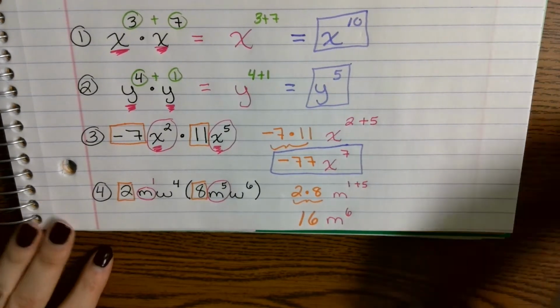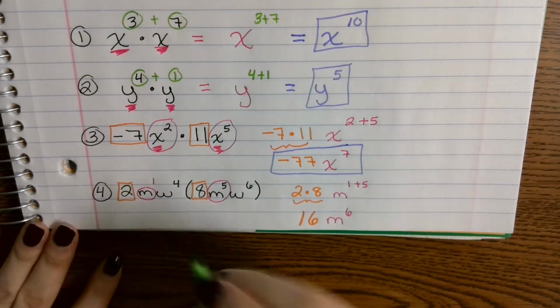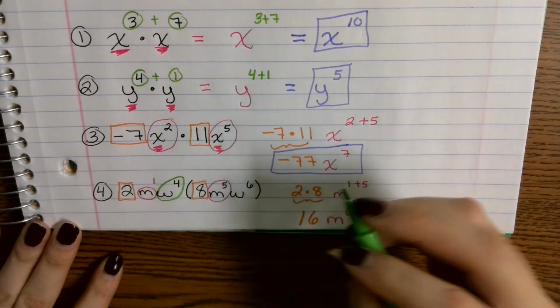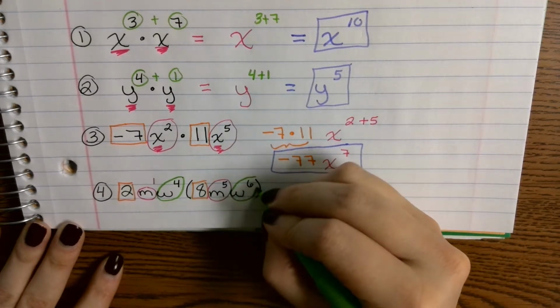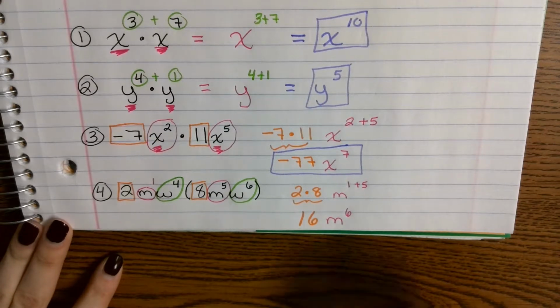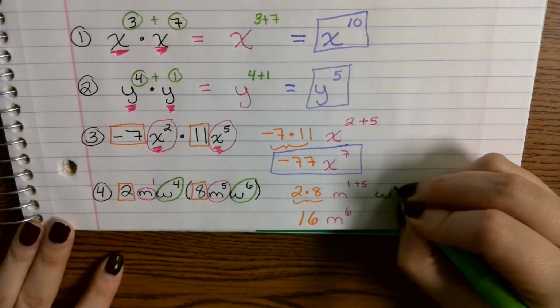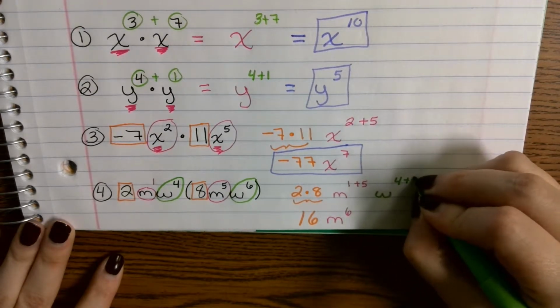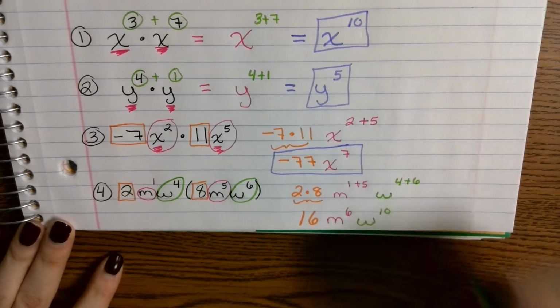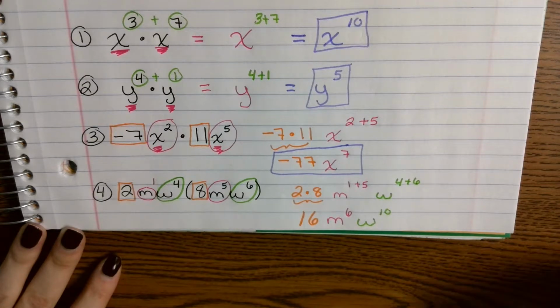I still have another variable though. I have w's. So I've got w to the fourth and w to the sixth. So that's going to become w to the 4 plus 6, which is w to the 10th. And there's your final answer.